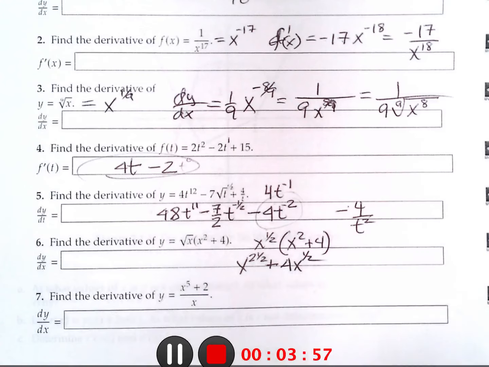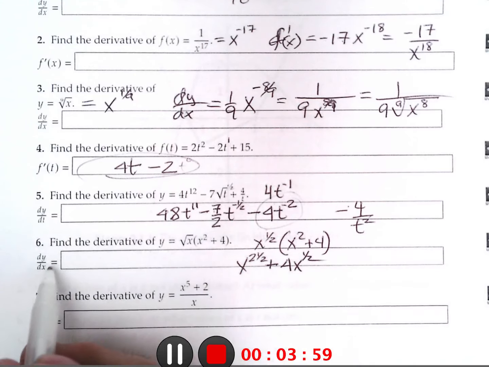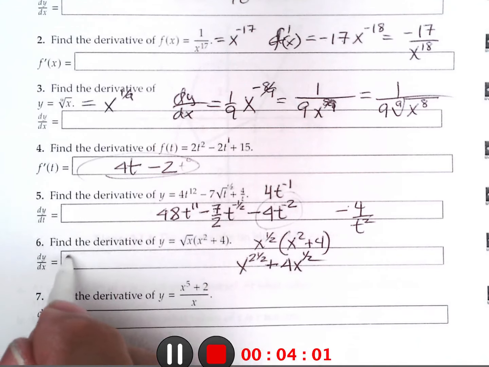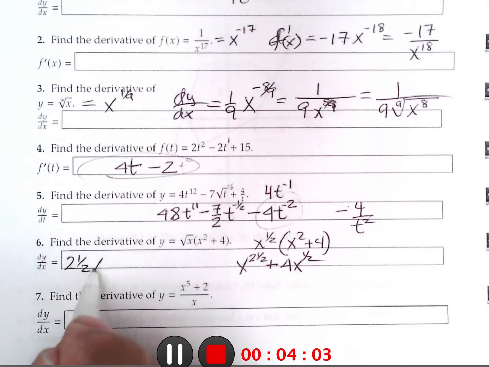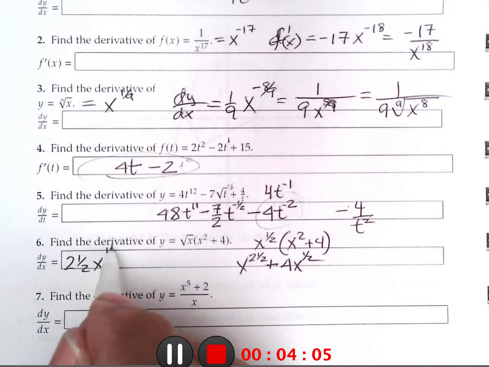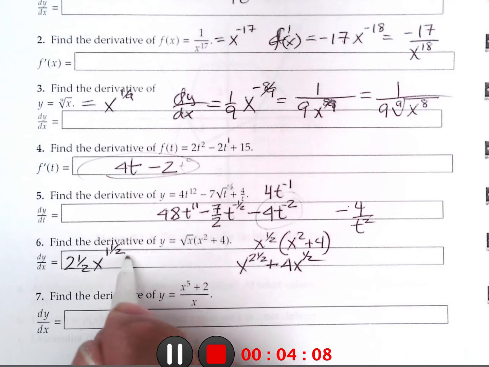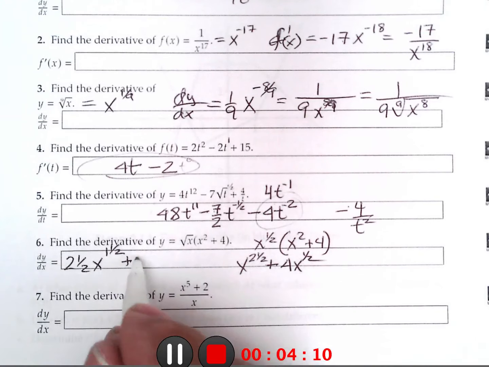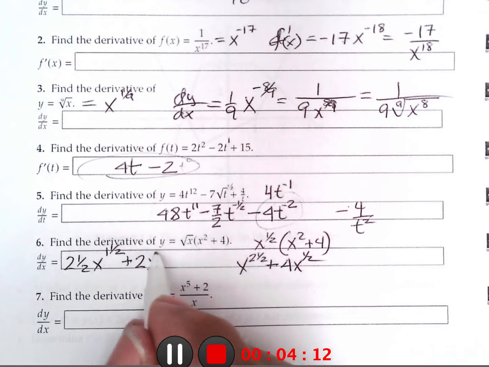And so now we can take the derivative, and that would be 2 1/2 x to the 1 1/2 plus 1/2 of 4 is 2x to the negative 1/2, and this would be like the square root in the denominator.